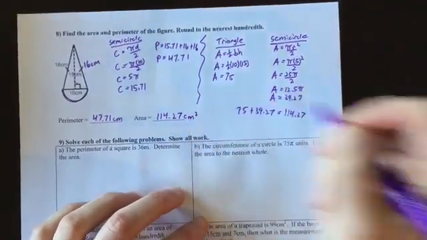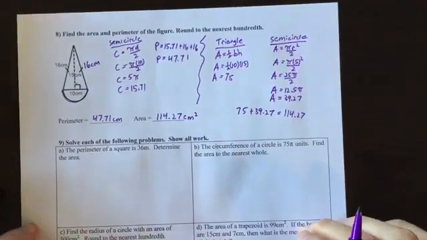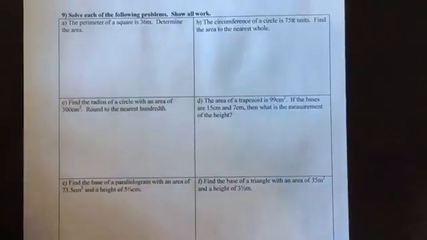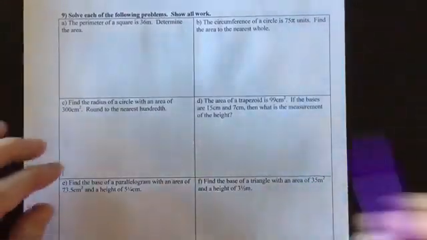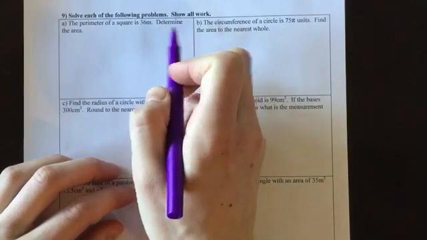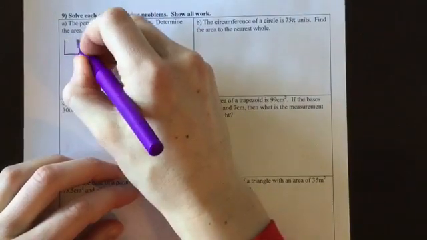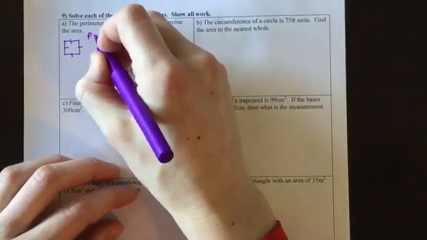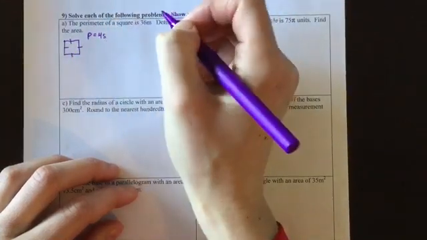114.27 centimeters squared. Okay, let's move on to number 9. Here you might need a separate piece of paper to show all your work. A: the perimeter of a square is 36 meters. Determine the area. We've got a square, and we know all 4 sides are equal. So perimeter is just going to be 4 times the side length.